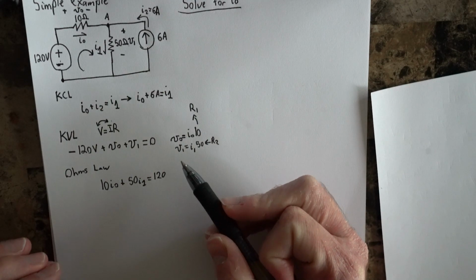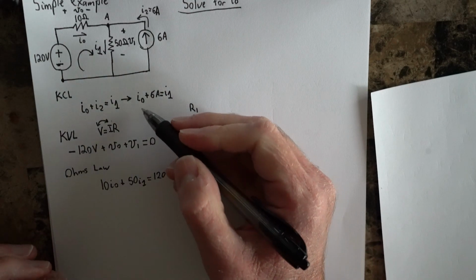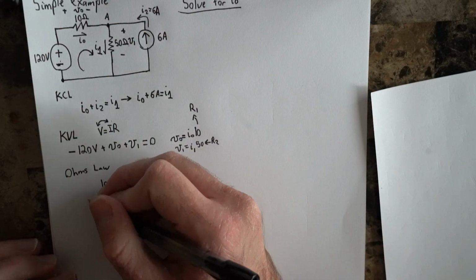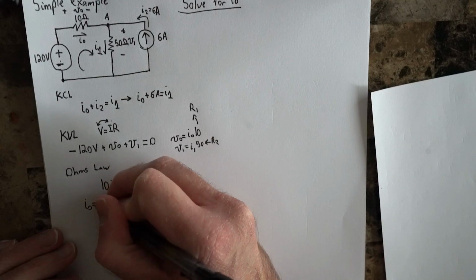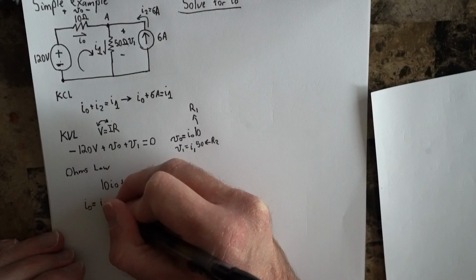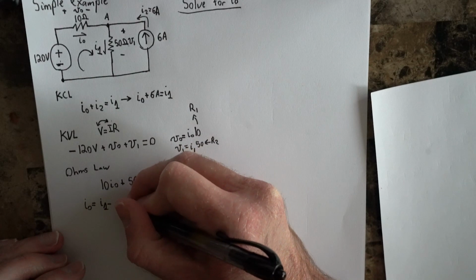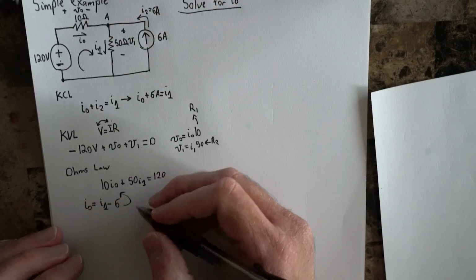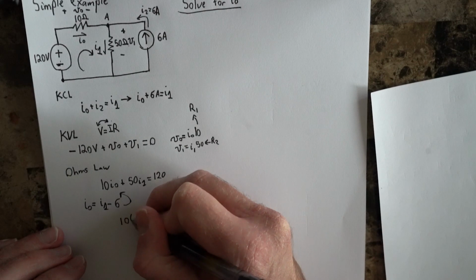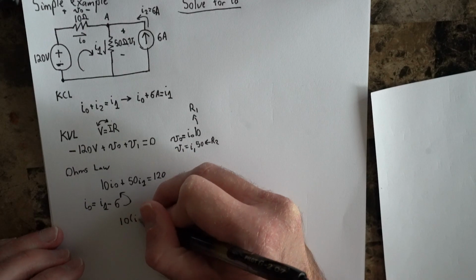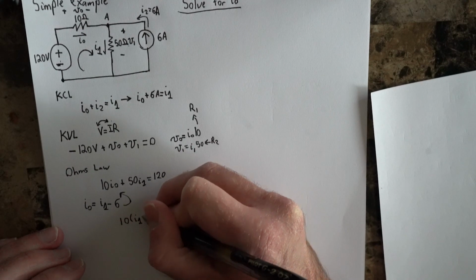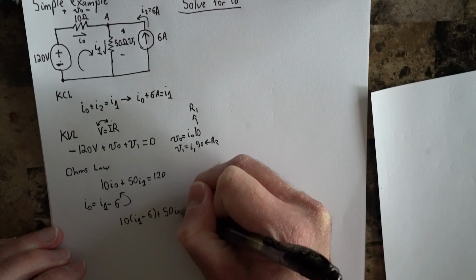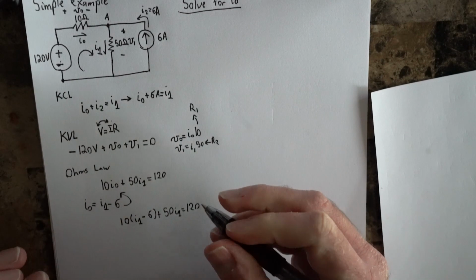So let's go ahead and solve for I0 first, since that's what we want to solve for. So we know that I0 is equal to I1 minus 6, and then we'll go ahead and plug that right into here. So we have 10 of I1 minus 6 plus 50 I1 equals 120.